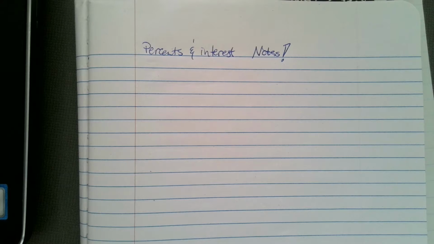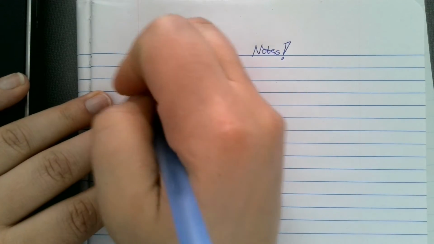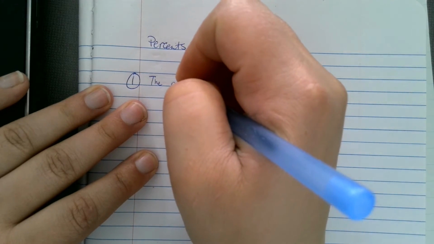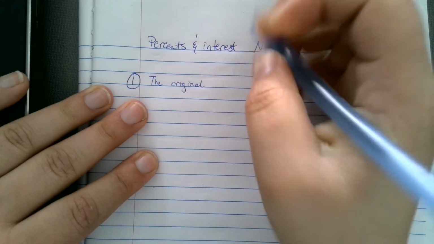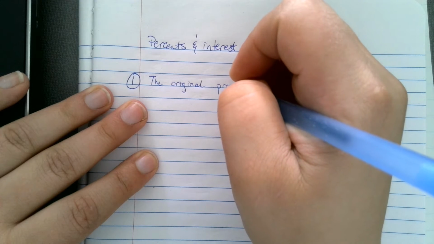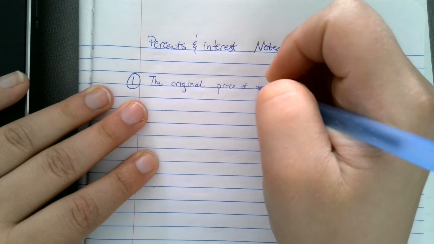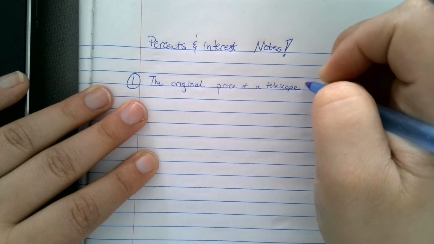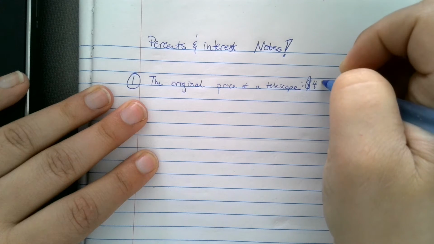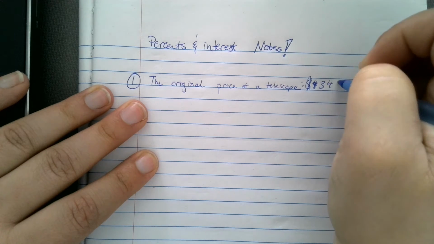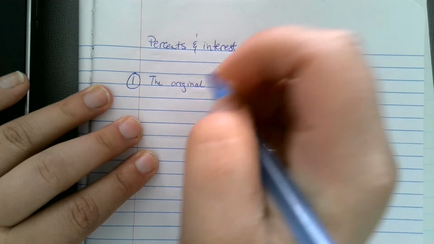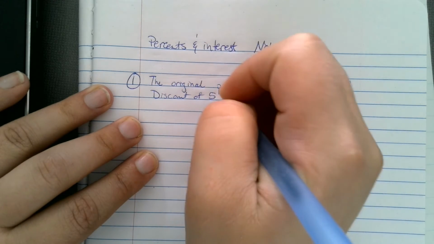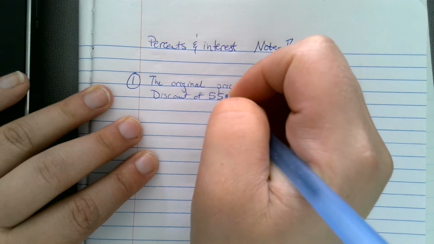All right. So it's pretty easy, but we just need to break it down into the pieces. The original price of a telescope was $345. You're getting a discount of 55% off.